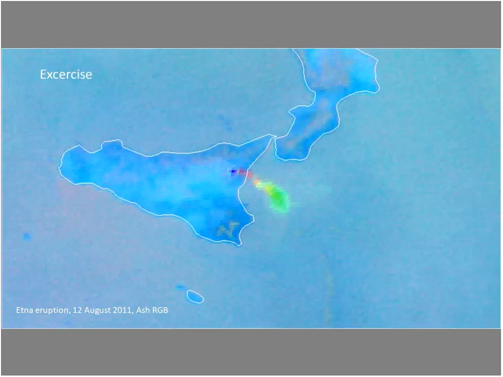So an exercise now for you, I believe this is now quite straightforward. Please mark where you see the ash cloud. Yes, exactly. Most of you are right.